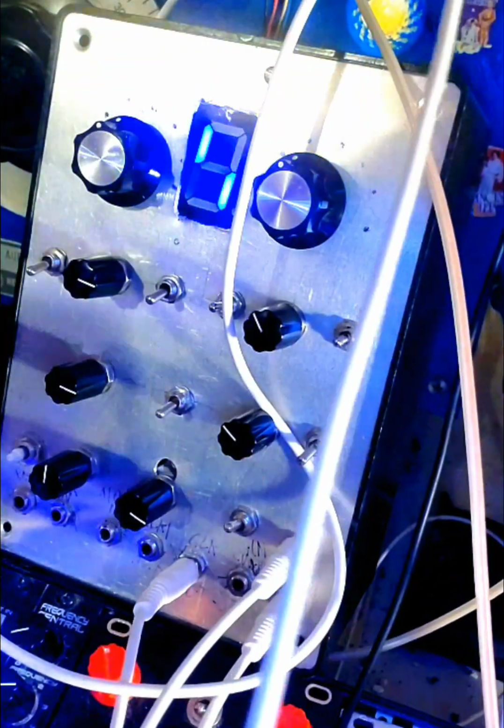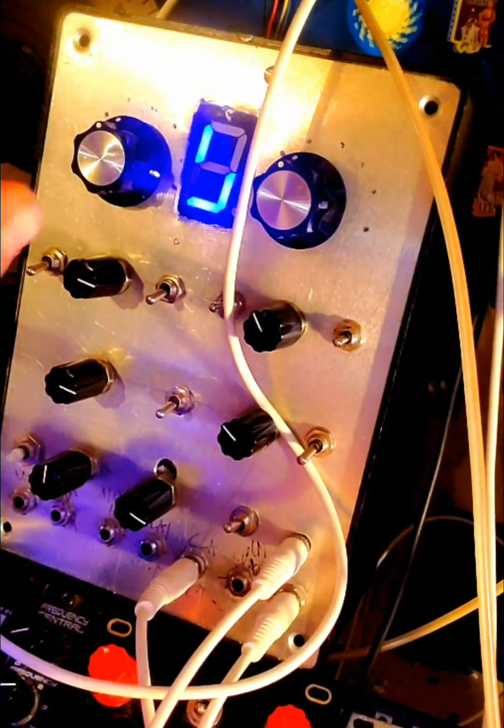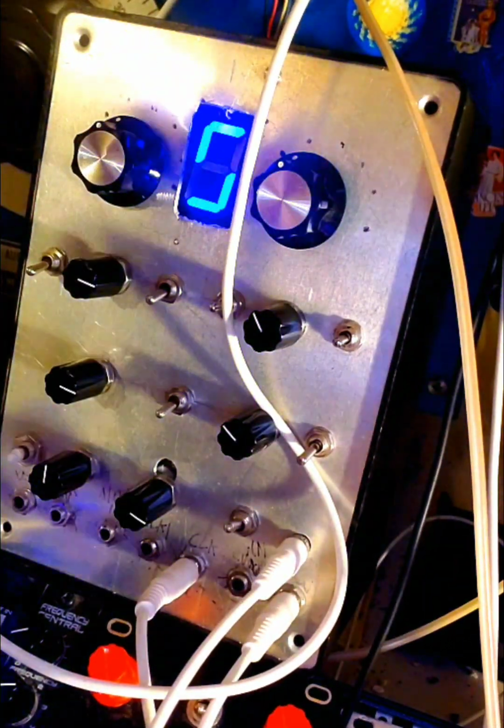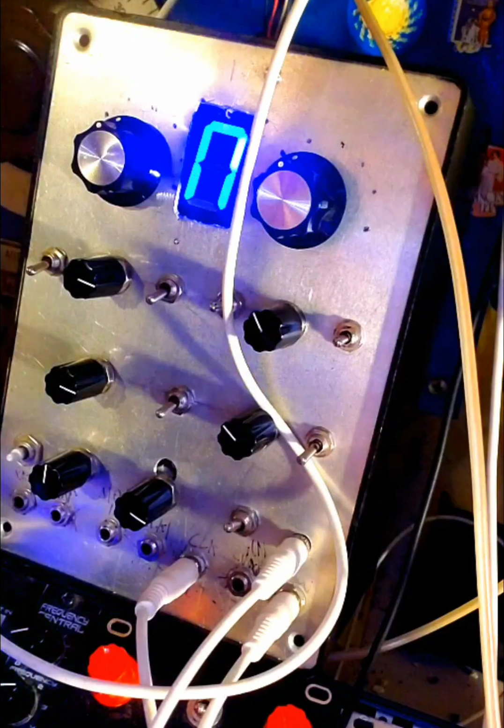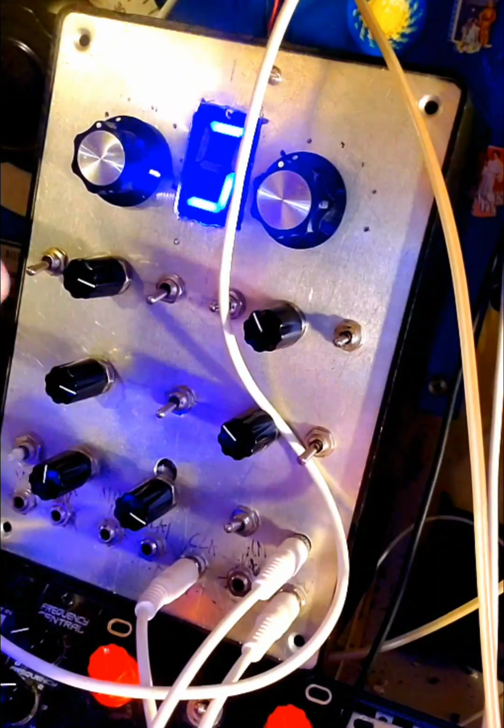Next. We are going to listen to the clock output of this. Not the through type clock. This is the pseudo-random clock that is created by the sequence in here.